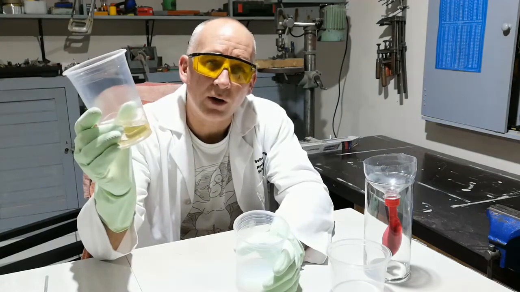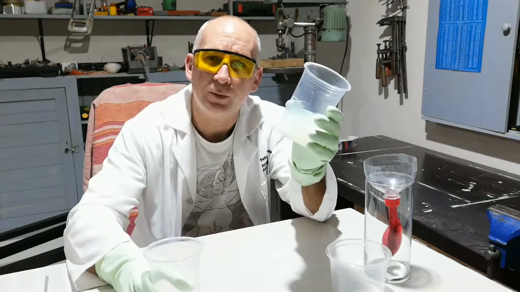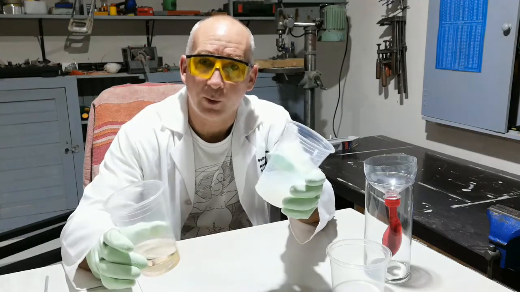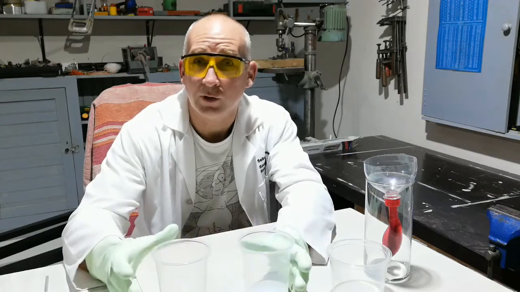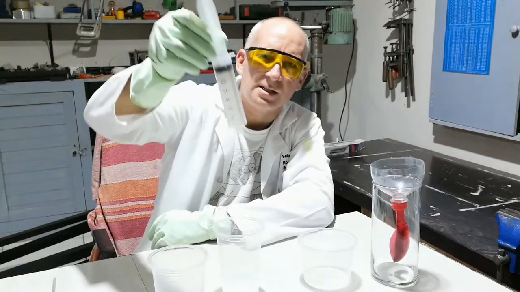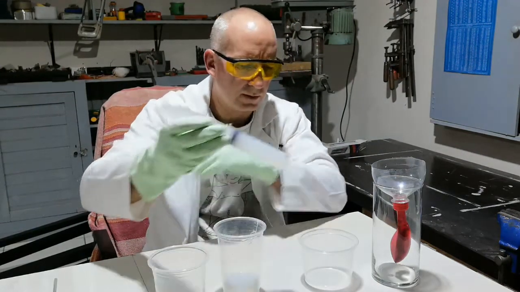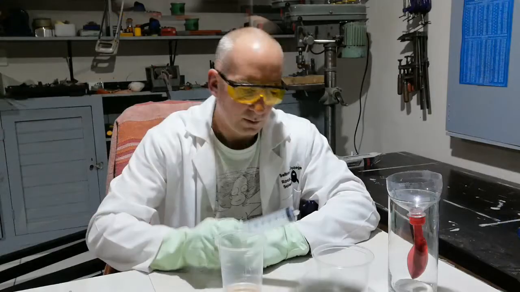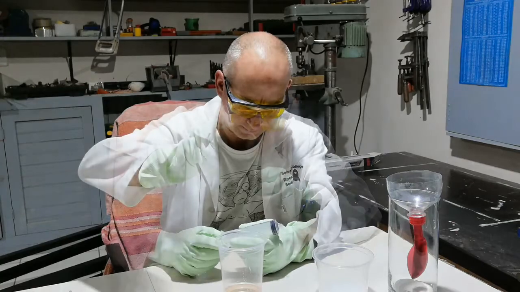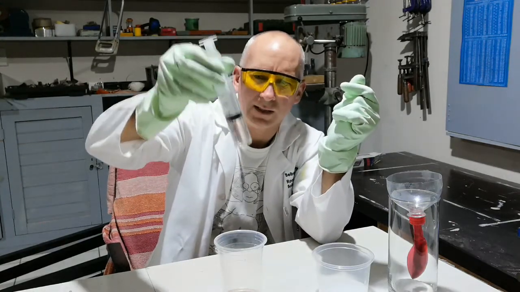For every 1 part by volume of activator that I use, I need 2 parts of the resin. So there's a ratio of 1 to 2. It's important that I get that ratio correct to ensure that the compound will form correctly. So that's 60 milliliters of the resin, which I'm now going to put in over here. So now I need 30 milliliters of the activator. There we go, 30 milliliters.